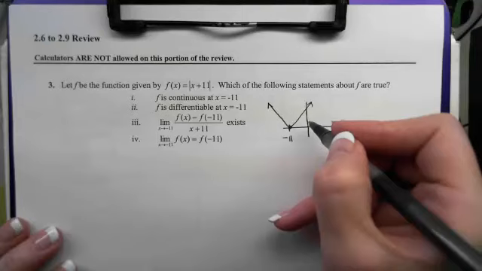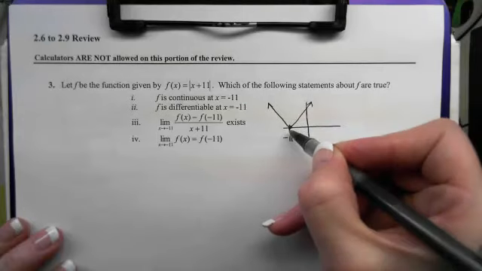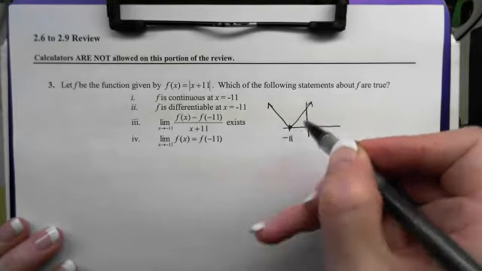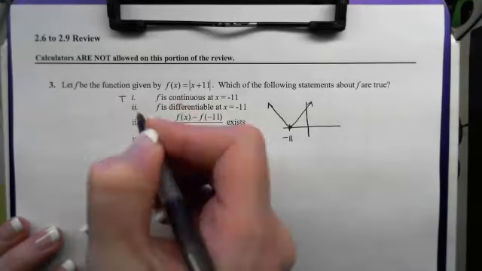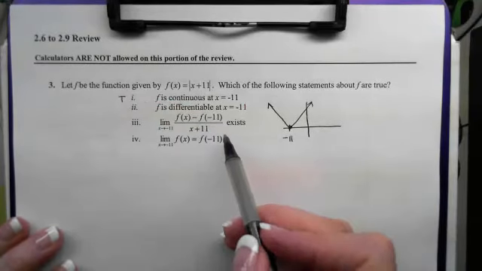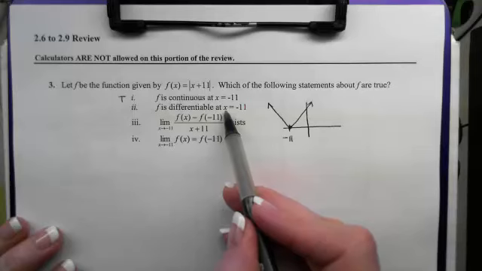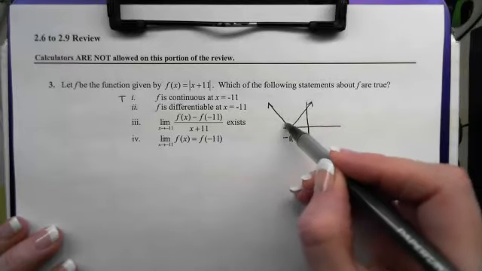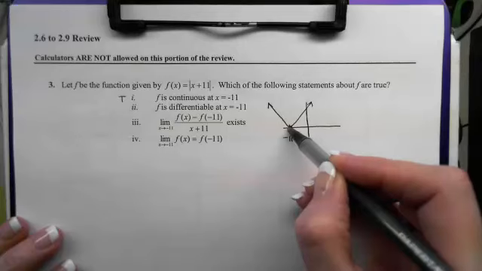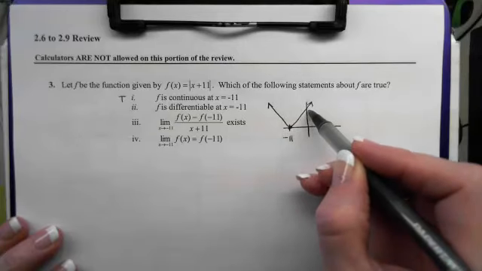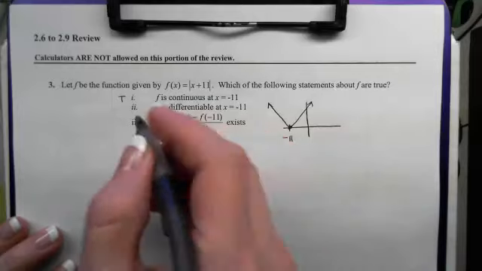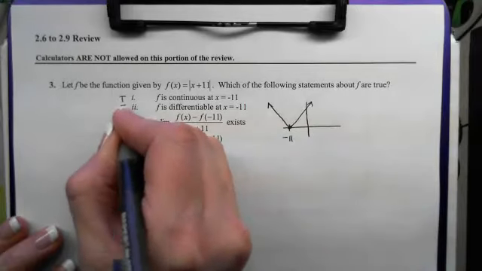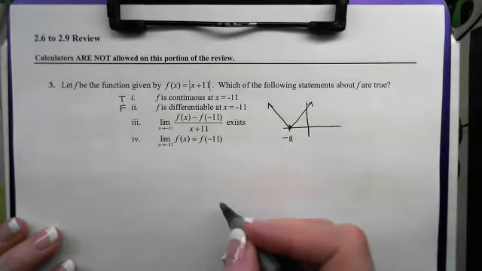So if I look at this picture, can I draw it without picking up my pencil? And the answer is yes. So this one would be true. The next one says, can I draw it without picking up my pencil and without having any corners, cusps, or vertical tangents at x equals negative 11? So if I draw this, we can see here at negative 11 I have a very abrupt change in direction. I have a corner, so this is not going to be differentiable at x equals negative 11.